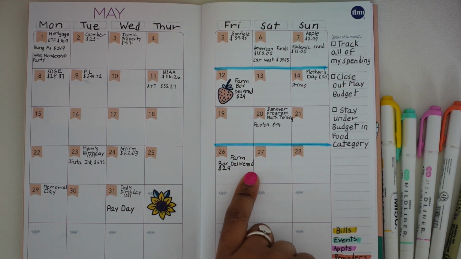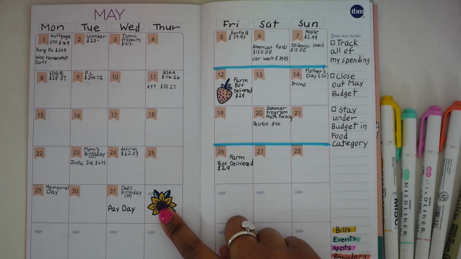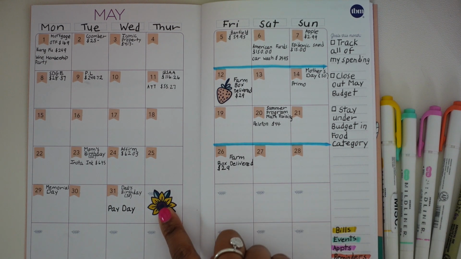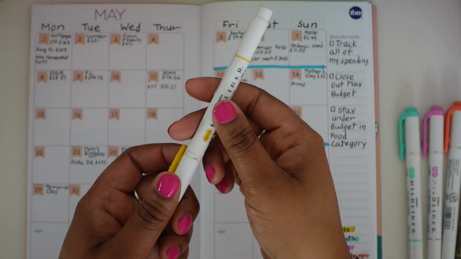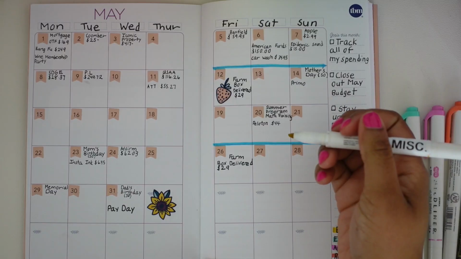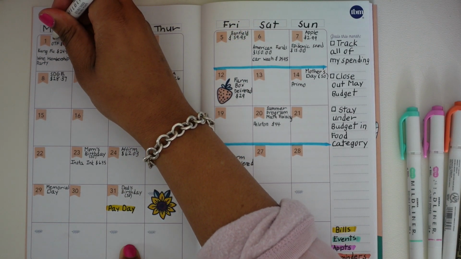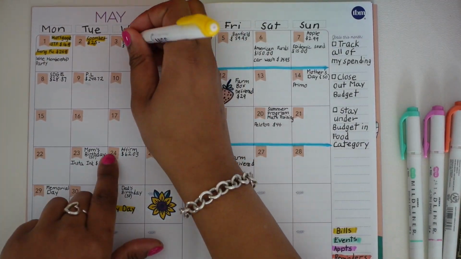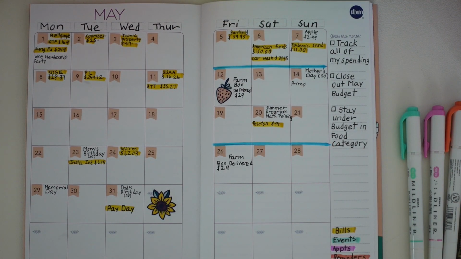On a budget calendar, you can use the highlighter method to highlight your paychecks and the bills that will be covered with that paycheck. But because I only get paid once a month, I am only going to be using one color highlighter to highlight my bills. So I went ahead and listed my payday. I'm going to go ahead and highlight that, and then I'm going to highlight all of my bills. Those are all the bills that I have due in the month of May.